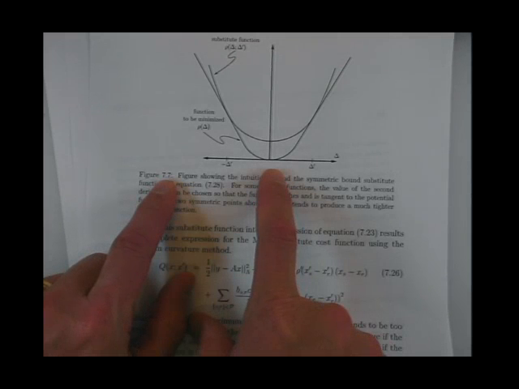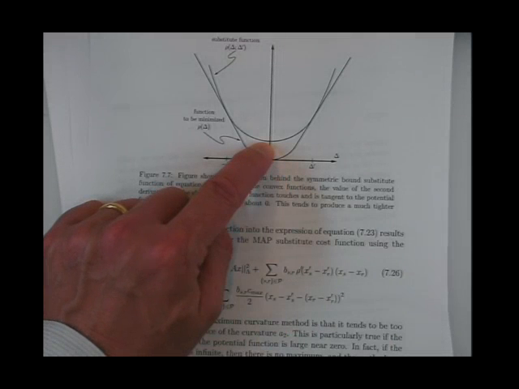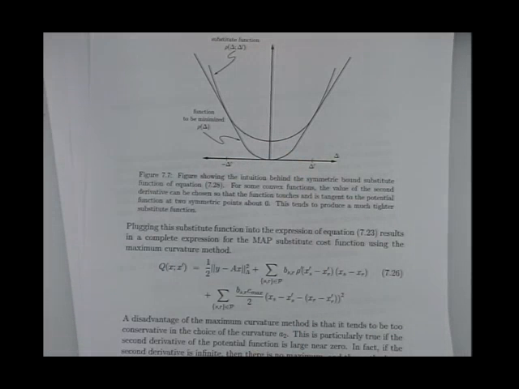So this picture is a little visually misleading because it suggests that the minimum of the substitute function is the global minimum of the true function. That's true for just this one little function, but when you add them all together, it's no longer true.